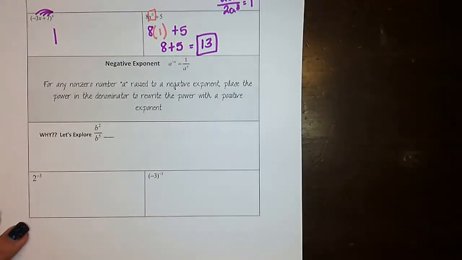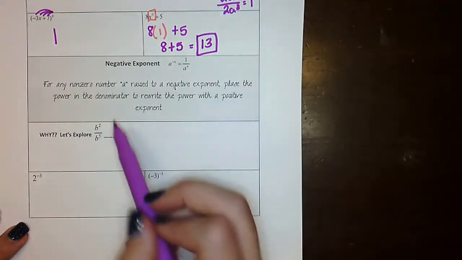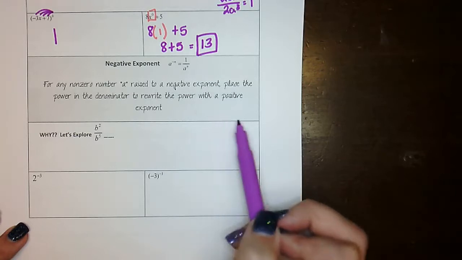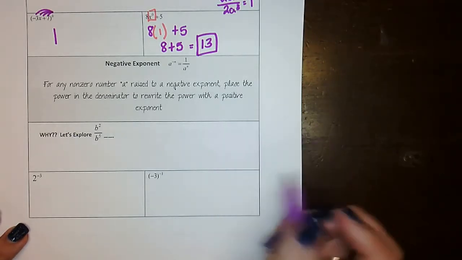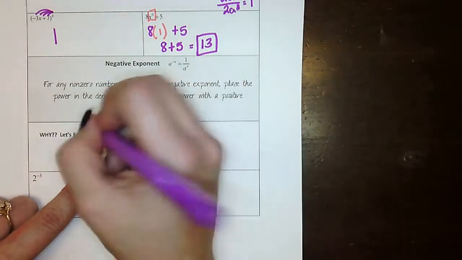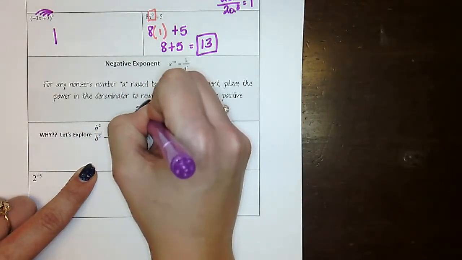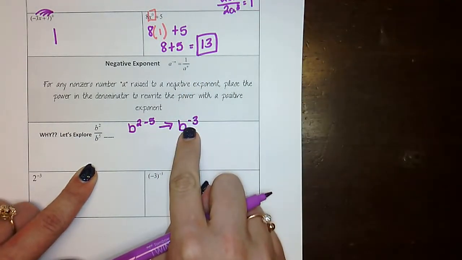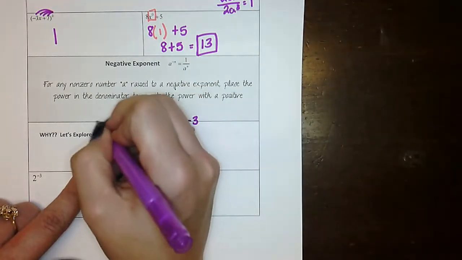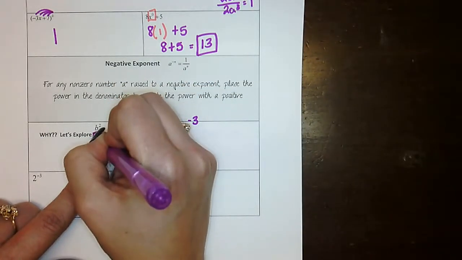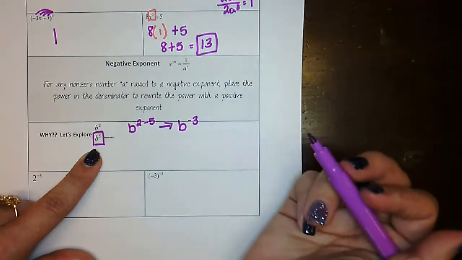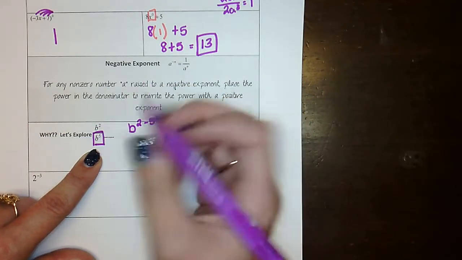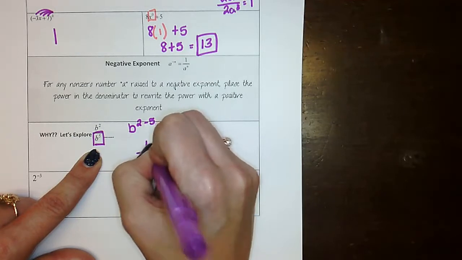Another interesting exponent is if it's a negative. For any non-zero number raised to a negative exponent, you place the power in the denominator and rewrite the power as a positive exponent. So I'll show you what that means. If I have b to the second minus 5, what I end up getting is b to the negative 3, and we don't want a negative exponent. So if you think about it this way, which exponent is bigger? This 5. So I know that my answer is going to end up in the denominator, because that's where the highest powered exponent is. So 5 minus 2 is 3, so this will be 1 over b to the third.